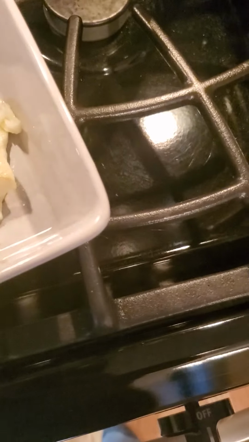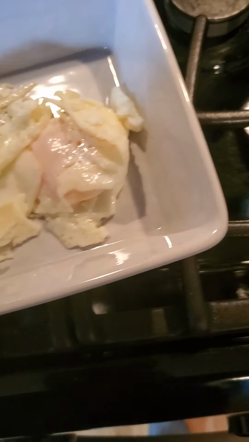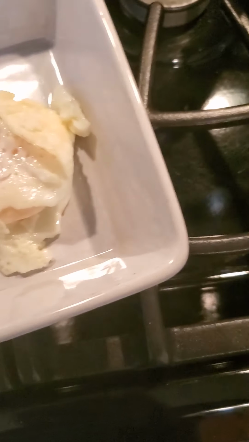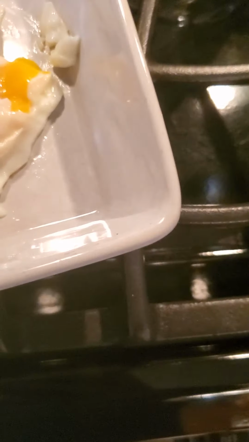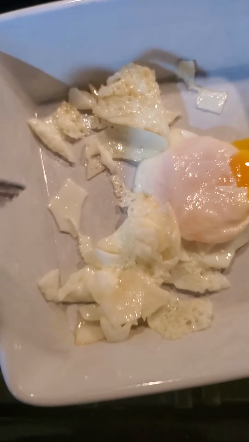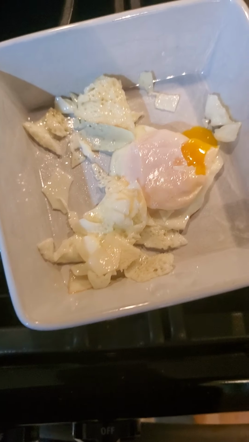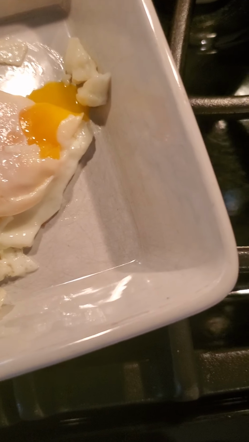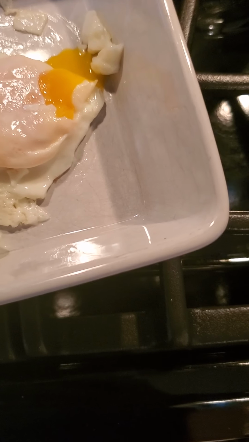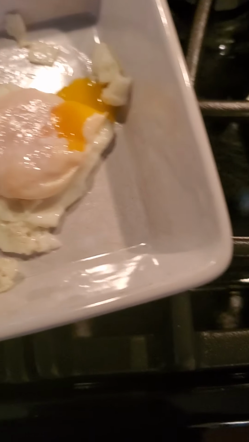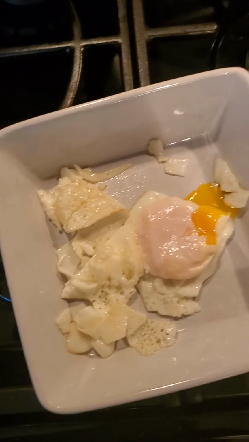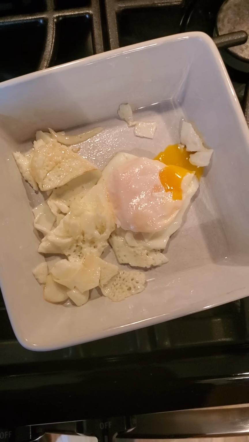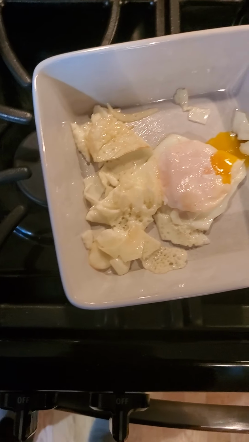So I let it cook for a while, and I extracted the egg, and you can see I broke the yolk there, but you can see that it's very different than what it was before. You can see that it actually underwent a change, and this happens because the proteins were denatured.